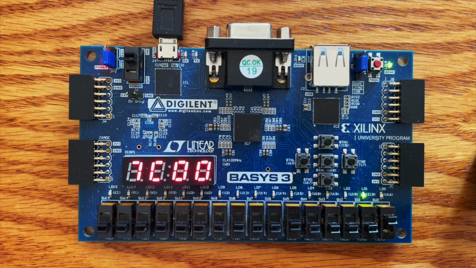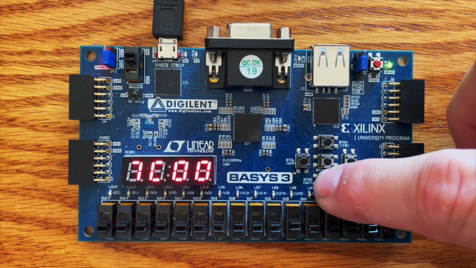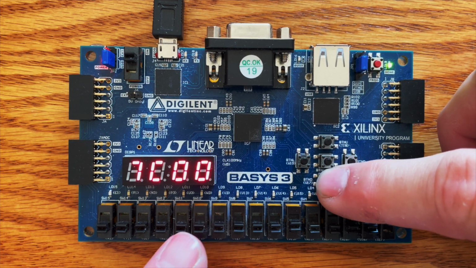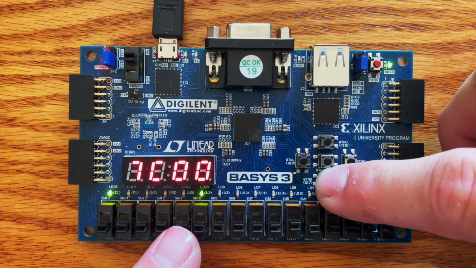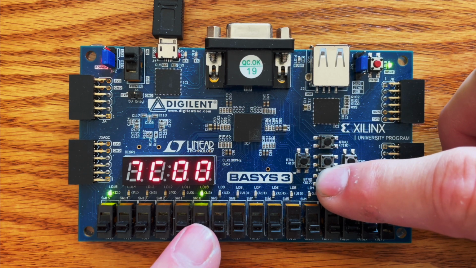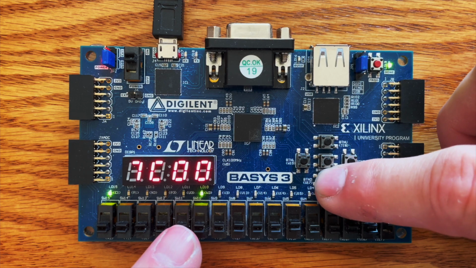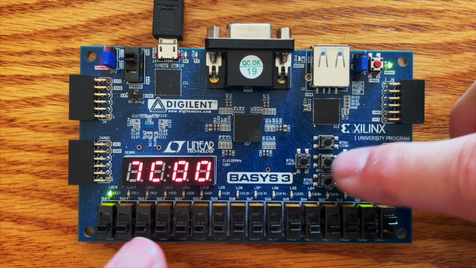Finally, if you want to restore the original dividend, divisor, and rounding mode values, press and release the down push button. The corresponding LEDs are numbers 10 and 11. As long as the down push button is pressed, LED 10 will be lit and LED 11 flashes on, then off, as the reset signal is sent to the dividend, divisor, and rounding mode registers.